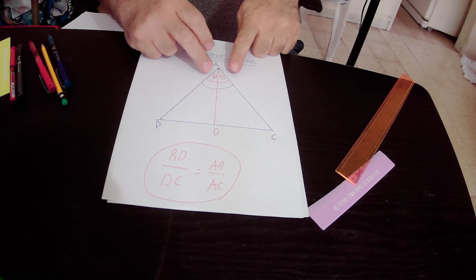Angle bisector AD divides angle BAC into two equal parts.